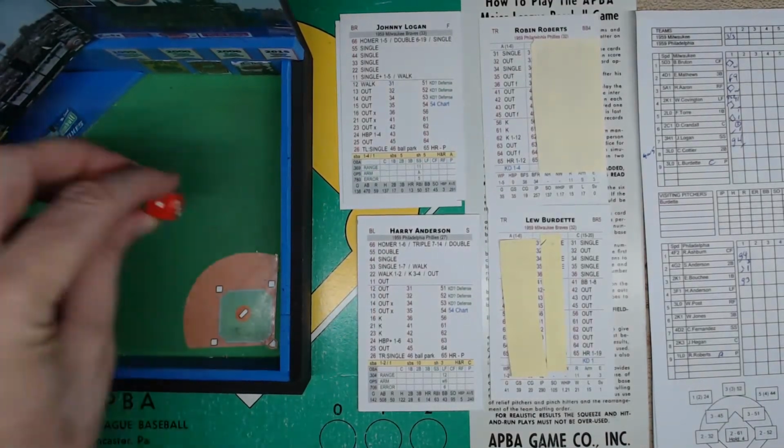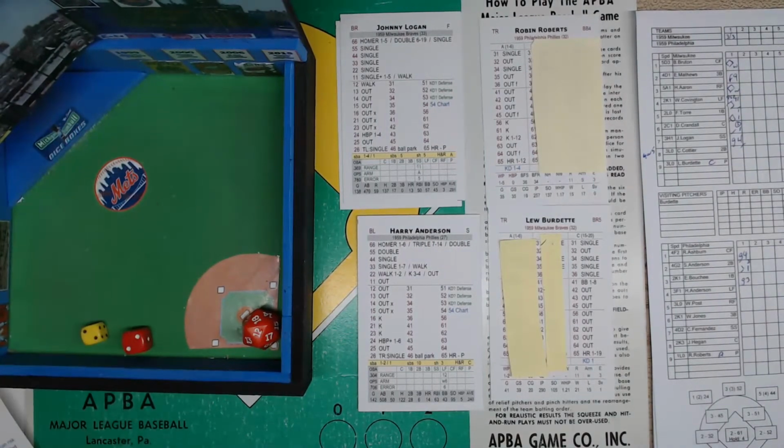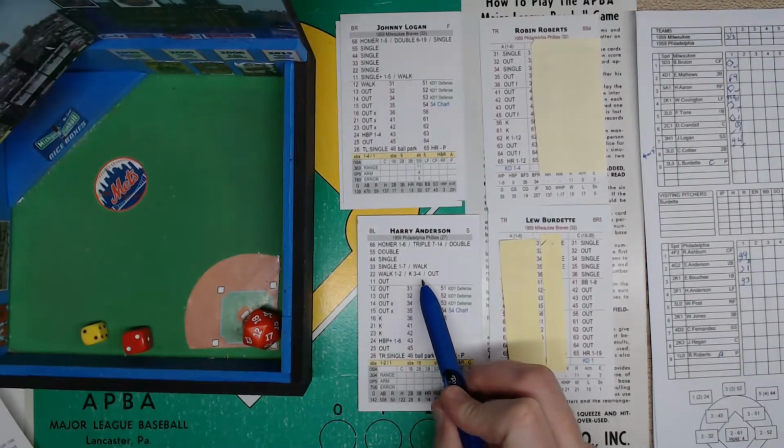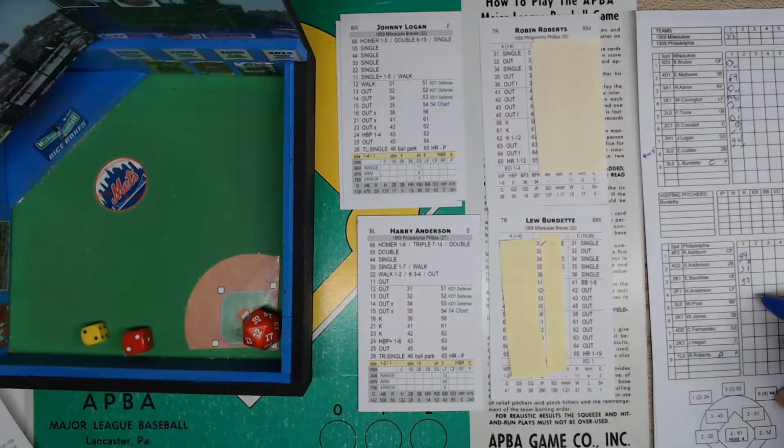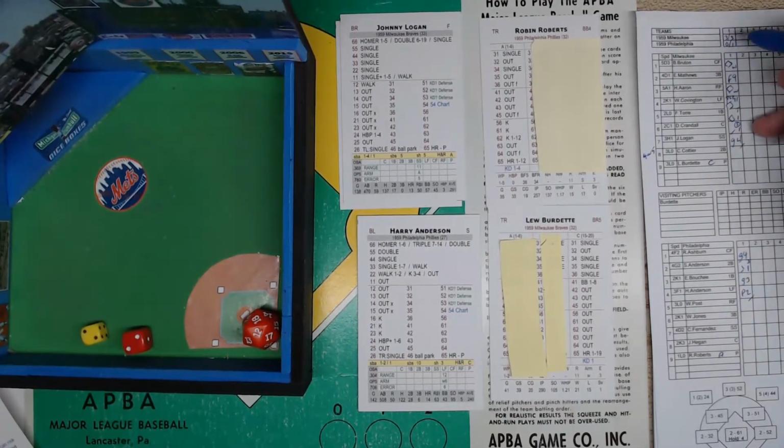Here comes Harry Anderson. Anderson's a .240 hitter with 14 home runs. The pitch from Burdette. That's a 22, and that's a 1-2 walk. A 12 will be an out. Popped up, catcher under it, and that retires the side. So no runs, 1 hit, and 1 left on.